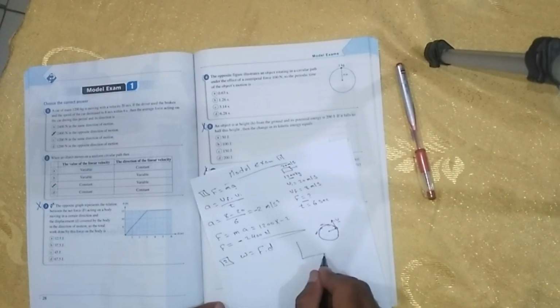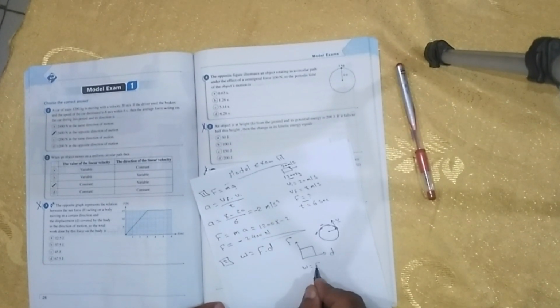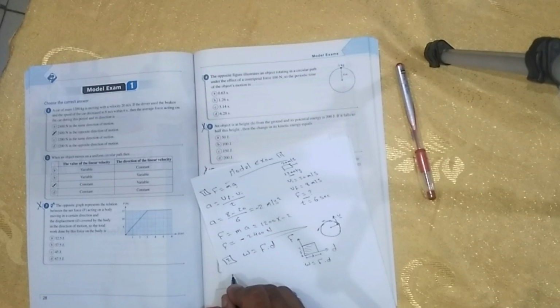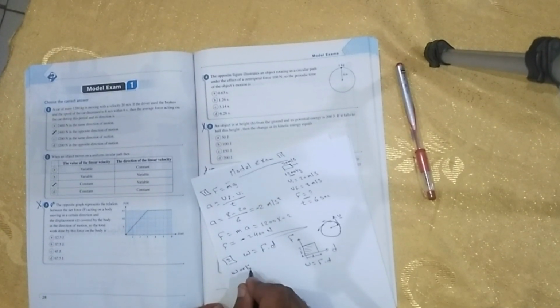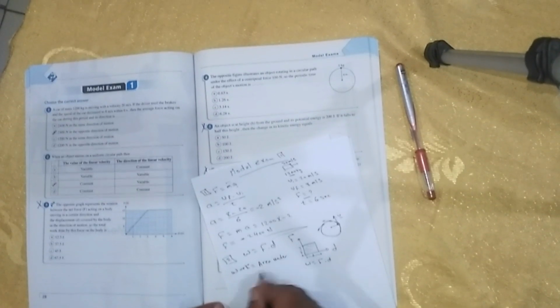We have force on y-axis and D on x-axis. If we have constant force acting on the body, so work equals F times D. FD equals what? Area under the curve. So we can say that work equals area under the curve.